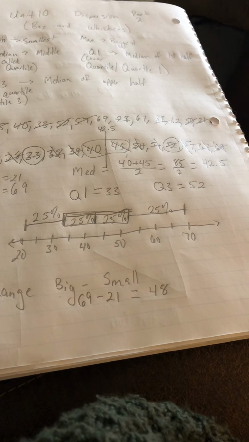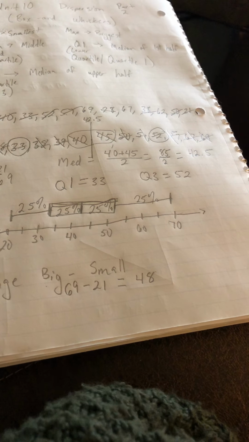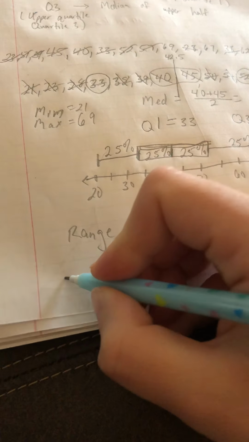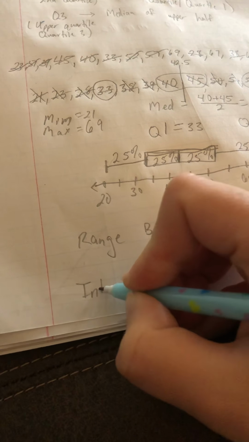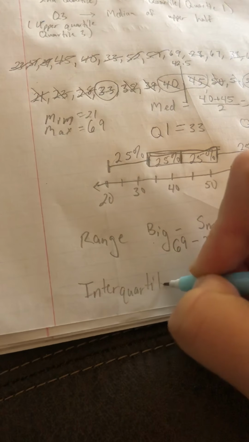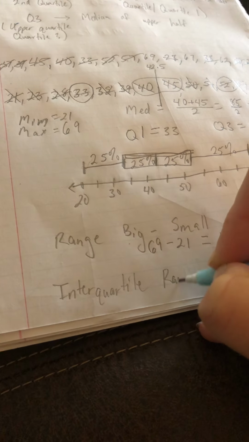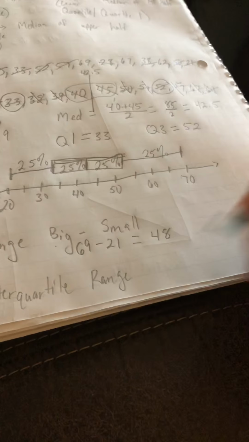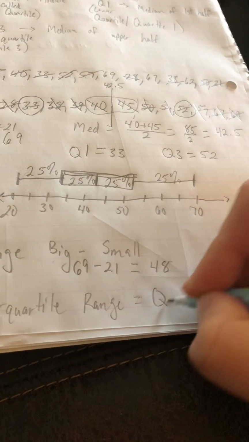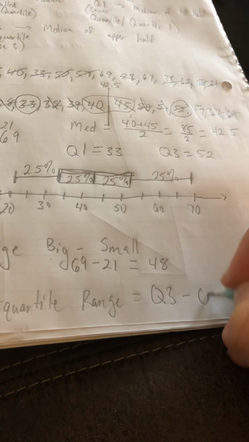Something that I think is going to be asked is your interquartile range. Your interquartile range is your third quartile minus your first quartile.